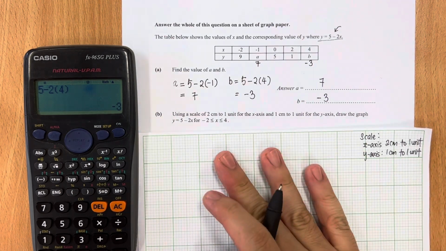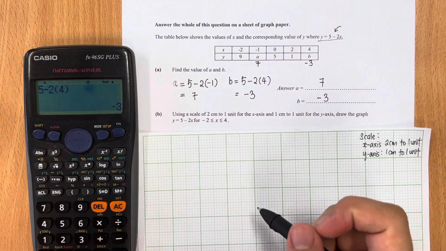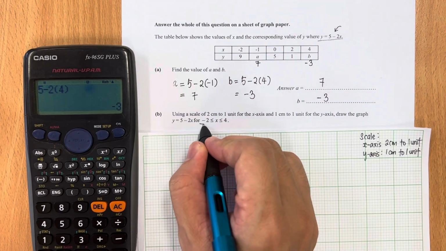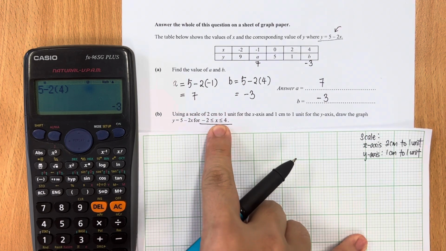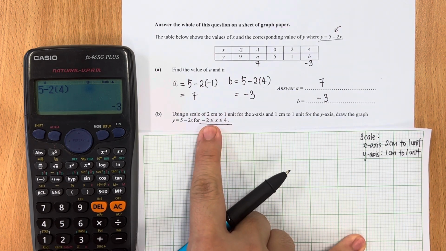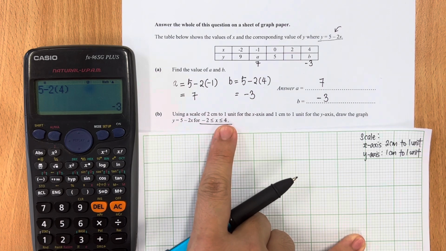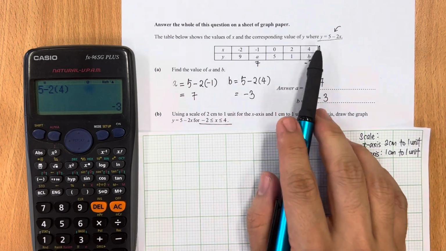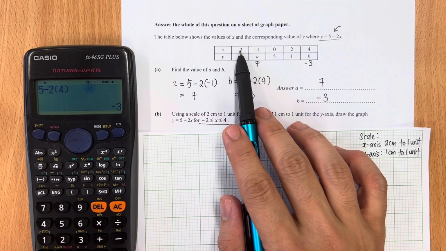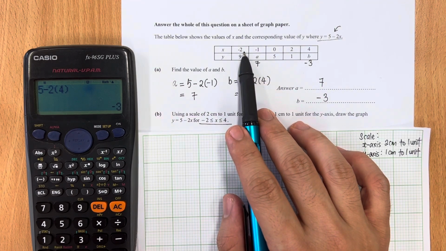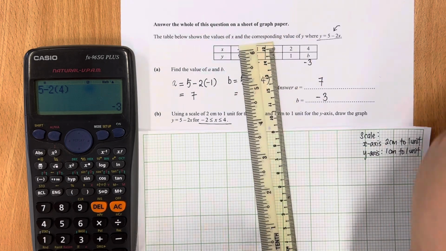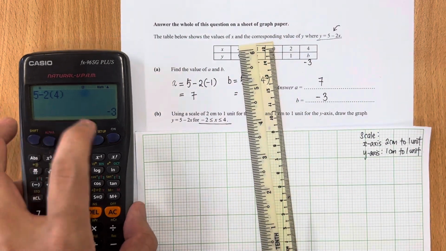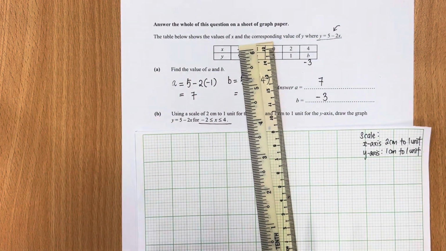And how does it look like? Well, this is important. Now I know I need to draw from -2 for x to 4. That is the reason why the x values in the table ranges from -2 to 4. And at this time, I will take out my ruler and my pencil.